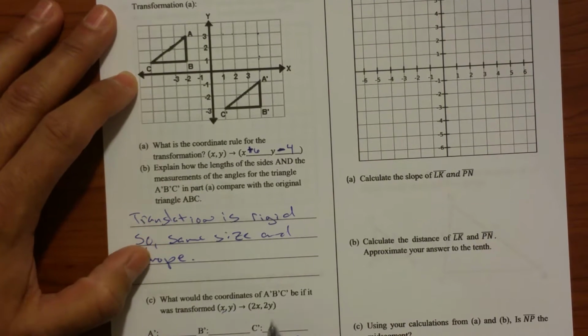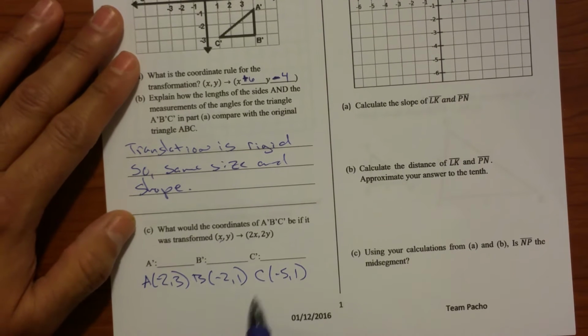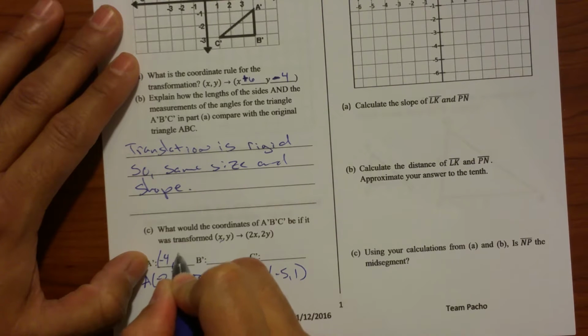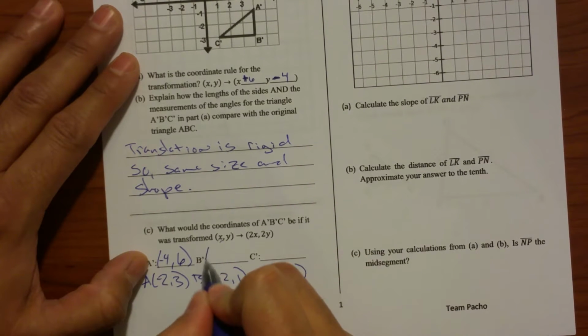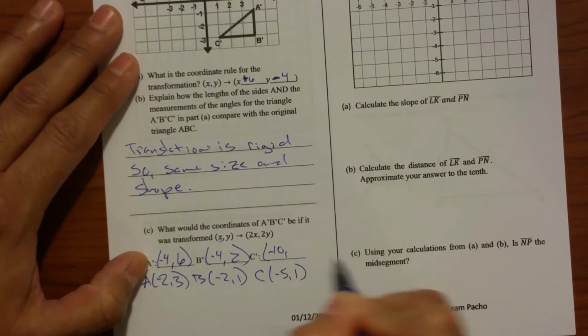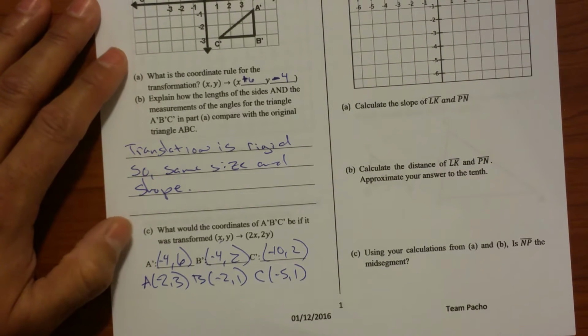Now I'm going to do a dilation, so my X value times 2 and my Y value times 2. X times 2 is going to be negative 4. My Y times 2 is going to be 6. This is going to be negative 4, comma 6. And C is going to be negative 10, comma 2. So that's all it is.